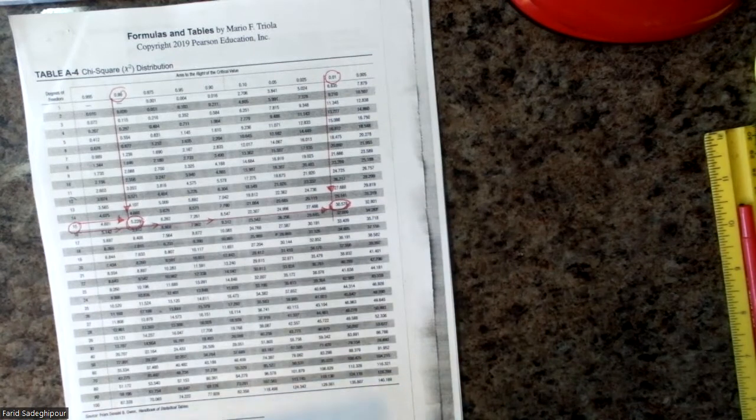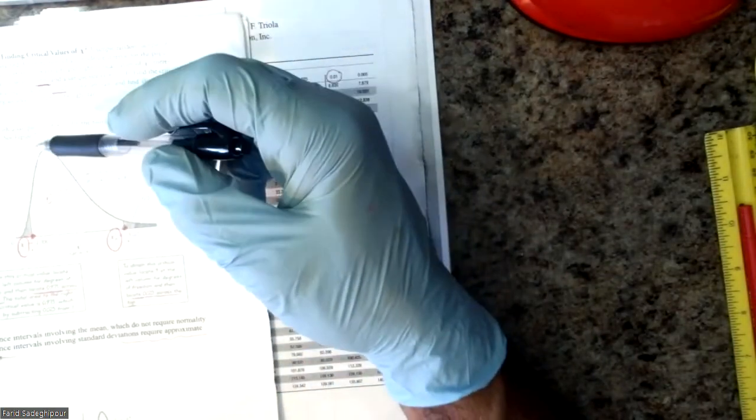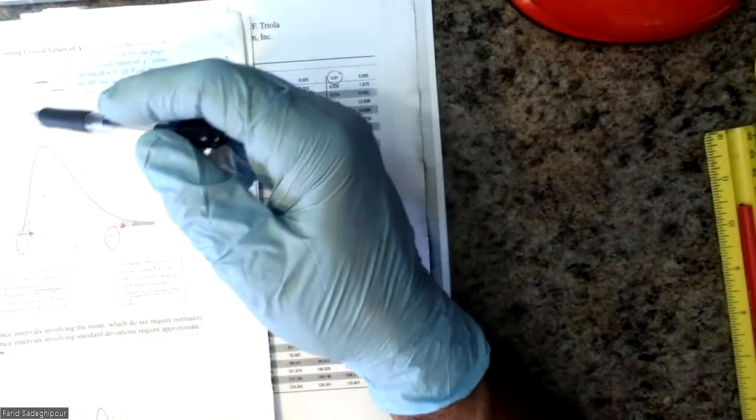Here I have 0.025 and the degree of freedom is 9.